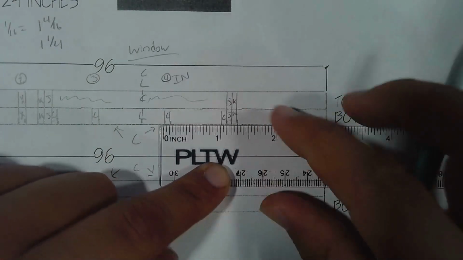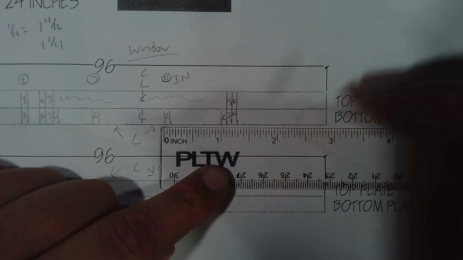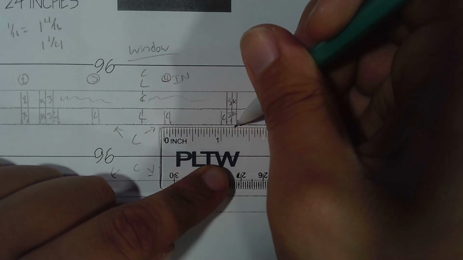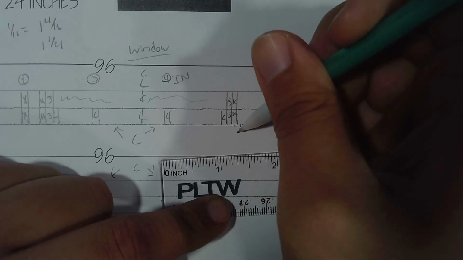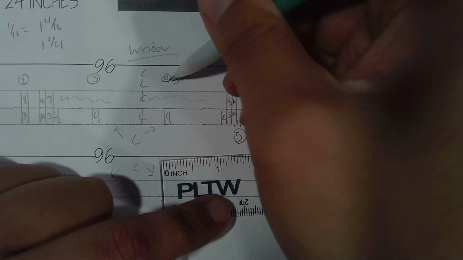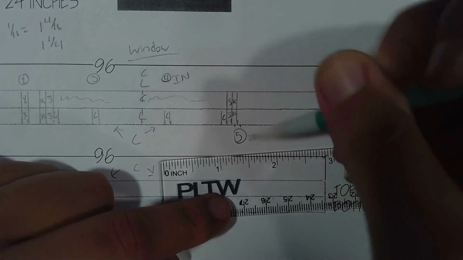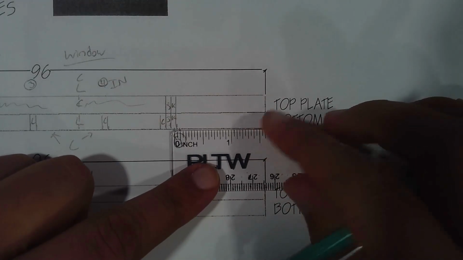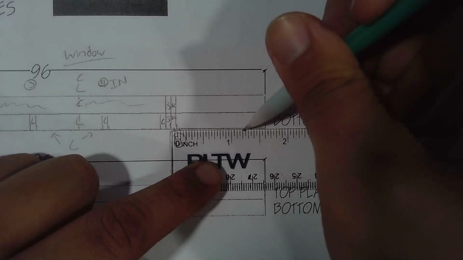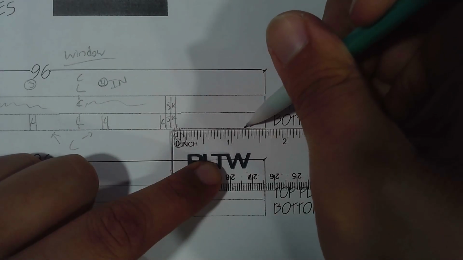So stud number 5, I'm going to move my ruler down a little bit. It's going to be right here. 1, 2, 3, 4, 5. So this is stud number 5. So 4 and 5 right here using these little tick marks. So then I'm going to move this over. I'm going to do stud number 6. 1 and 5.